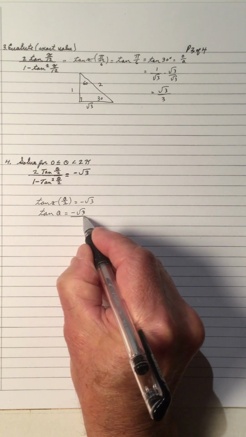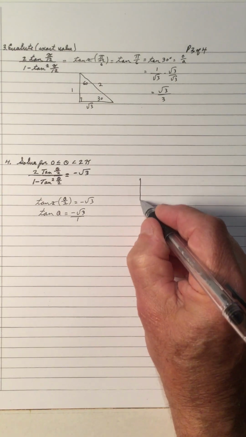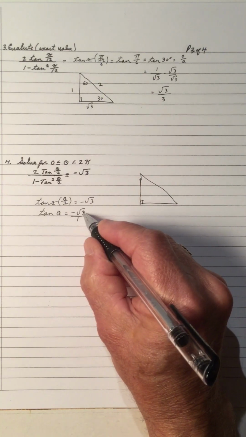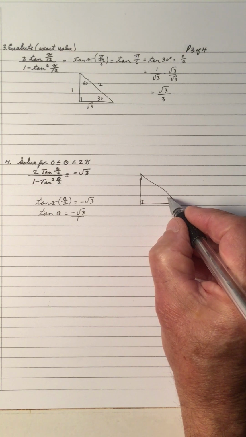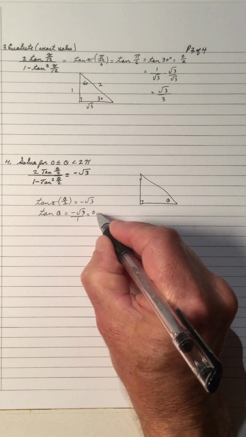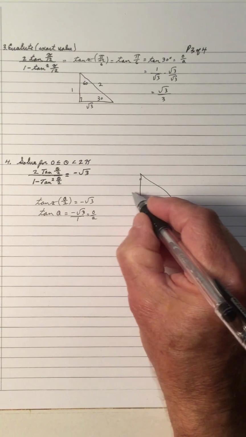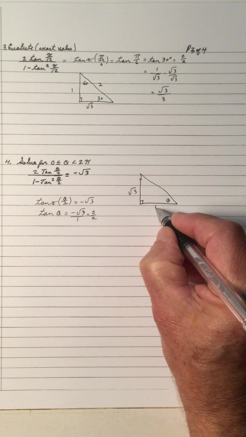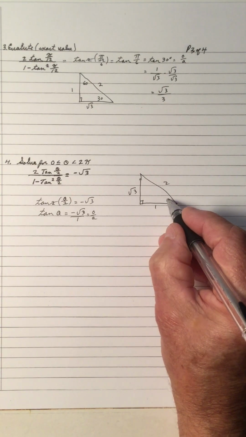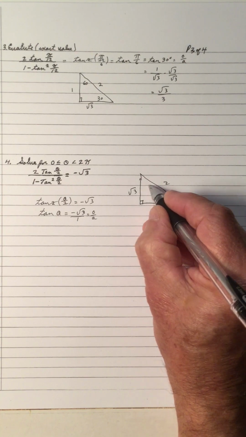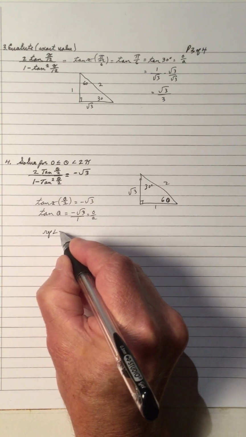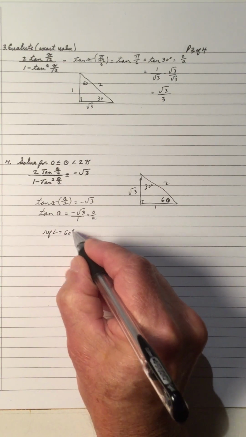And a negative root 3 is a negative root 3 over 1. Again, we have a special right triangle, root 3. Tan is opposite over adjacent, so if we take theta to be this angle here, that's the root 3, and that's the 1, and that's the 2. So this angle here is a 60-degree angle, and this is the 30-degree angle. That means the reference angle for this triangle is 60 degrees.